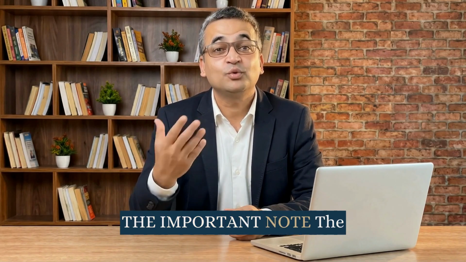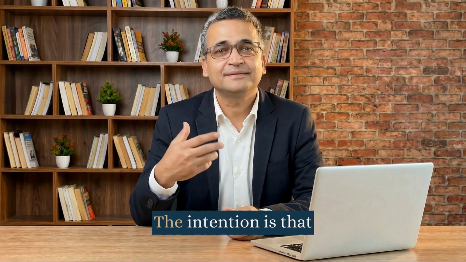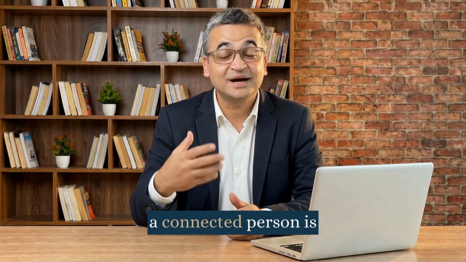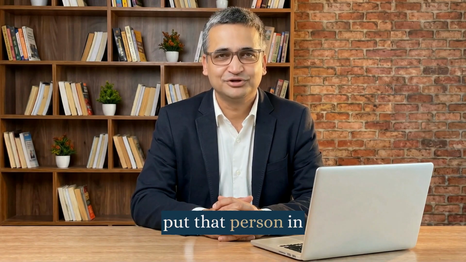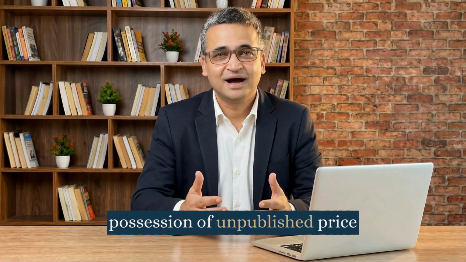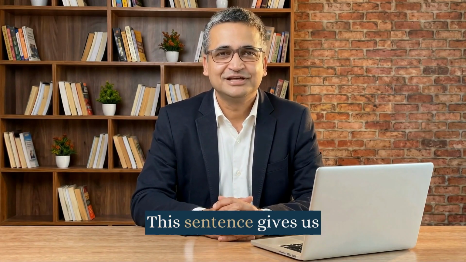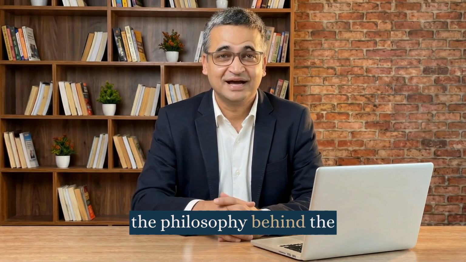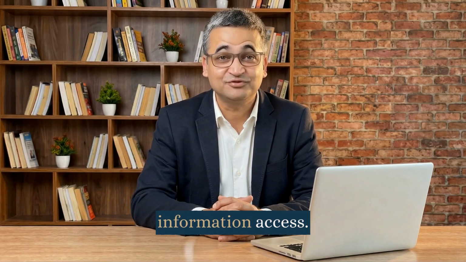The important note. The regulation contains an important note. The intention is that a connected person is one who has a connection with the company that is expected to put that person in possession of unpublished price-sensitive information. This sentence gives us the philosophy behind the definition. The law is not merely looking at job titles. It is looking at information access.